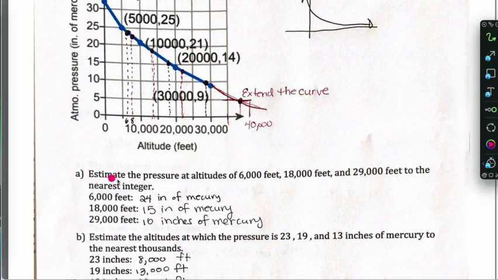Okay, so this says estimate the pressure at altitudes of 6,000, 18,000, and 29,000 feet to the nearest integer. So if we look at this, the altitude, that's our x, or our independent variable. That's this horizontal axis here. So if I come across and look at 6,000 feet, I labeled it here as 6, and I come up and try to figure out what the atmospheric pressure is, it's a little bit below 25, so I estimated it at 24 inches of mercury.